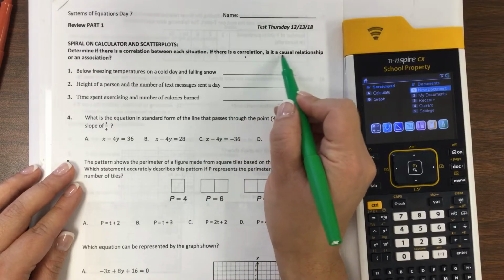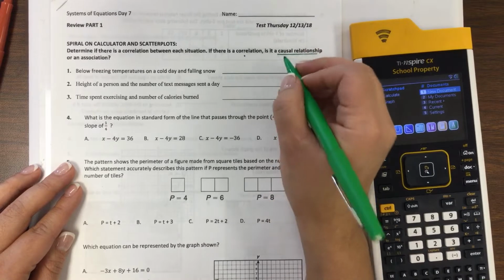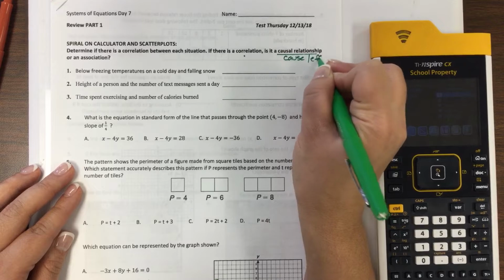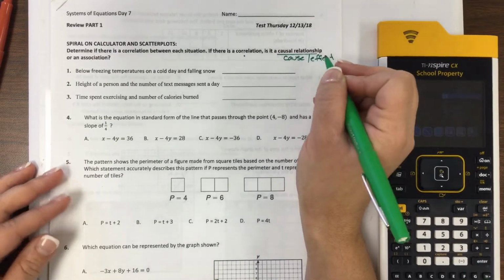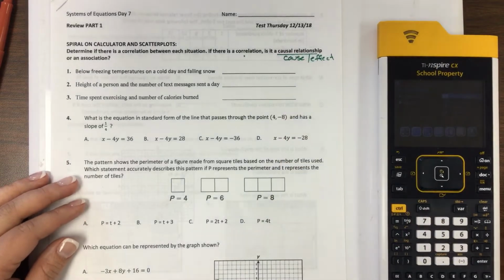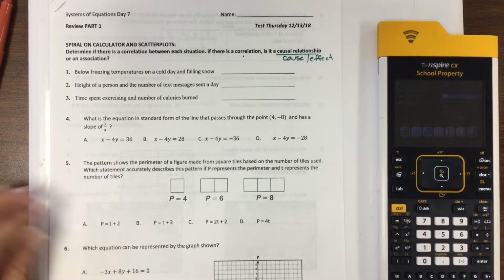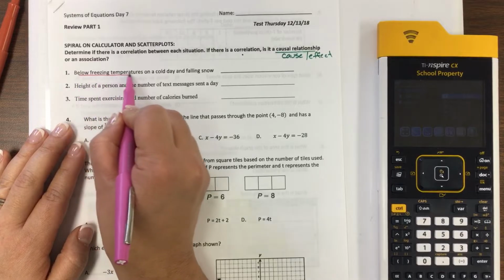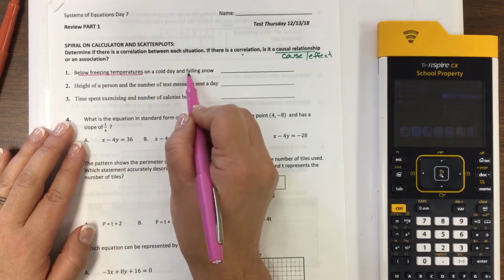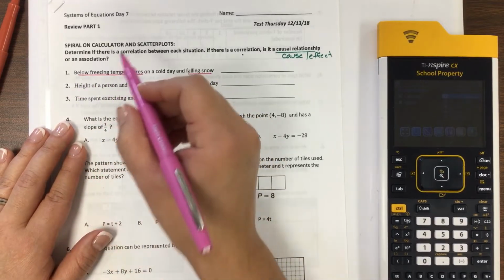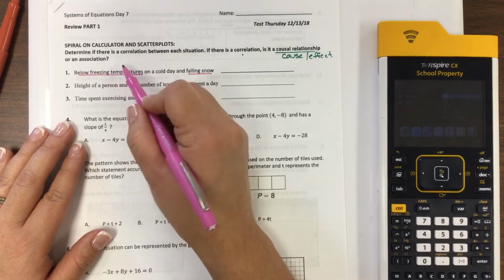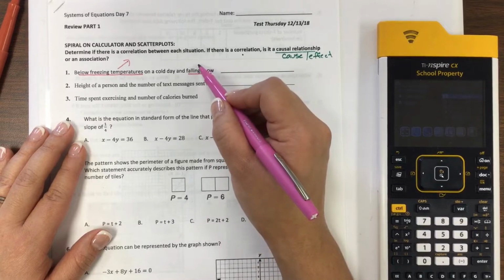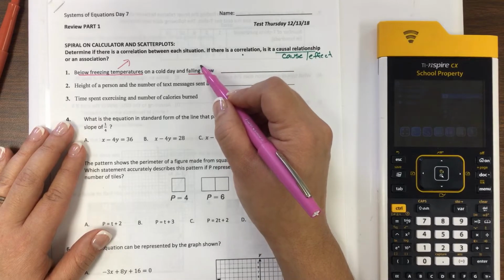relationship or an association? Causal is going to be where it has the cause and effect. Because this is happening, this will in turn take place. Okay? So in the first one, it says below freezing temperatures on a cold day and falling snow. So we have more below freezing temperatures. Is that going to increase our snowfall?